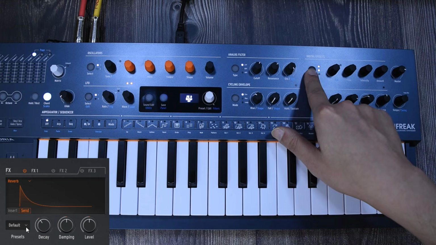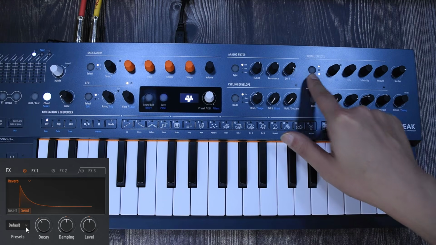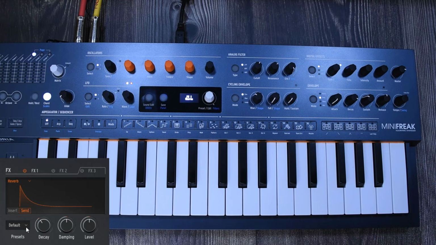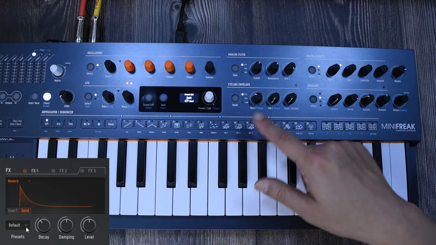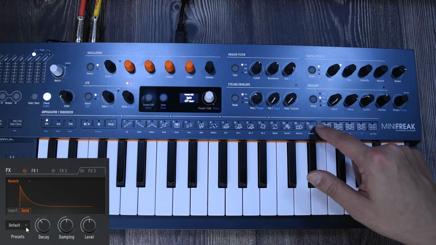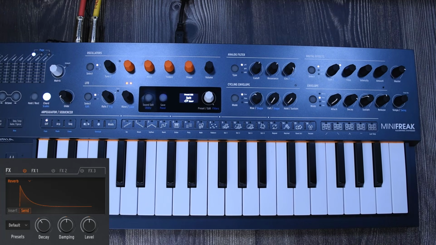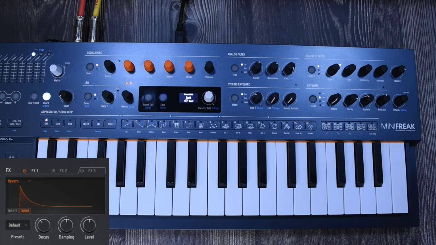What is the difference between a send and an insert? So an insert is like chaining pedals. If you have a delay, whatever the delay produces is going to feed to the next effect, and so on, and so on. A send is a little bit different. You're going to be sending an amount, a level, to an effect. And if you think about this, it's like a DAW. When you have a channel, for example, if you're working in Ableton or Bitwig or whatever it is that you use, you always have an effects send. Well, it's pretty much the same thing.